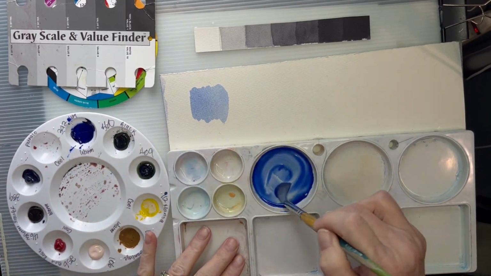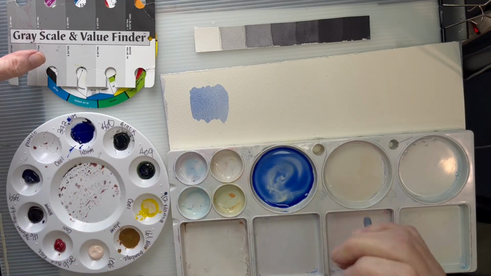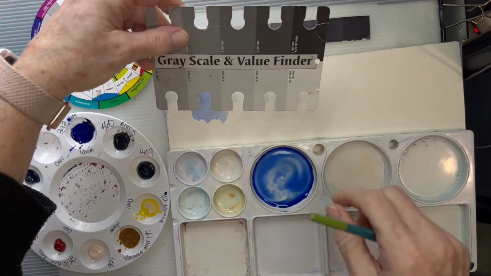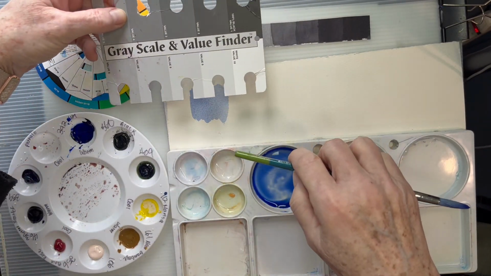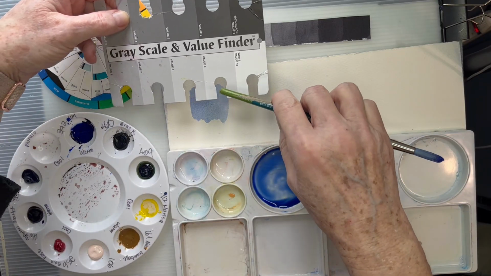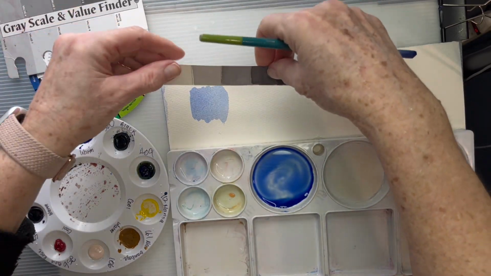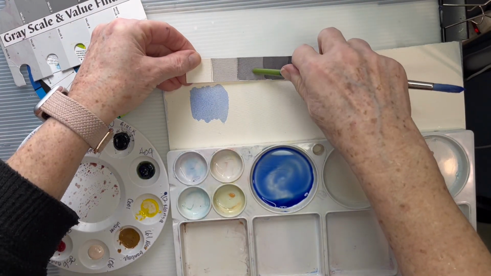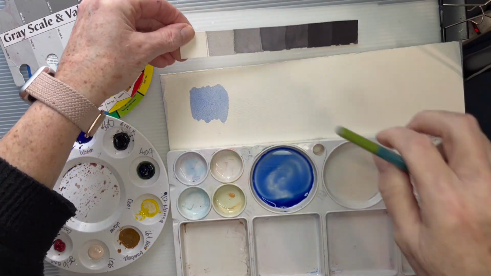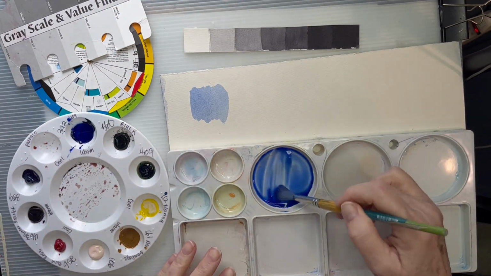So we really have to go up a couple of points in the values. So this one here is a value 2, then we have to go to, let's see what that looks like here, this 4. So that's the value that I'm trying to get at that level.